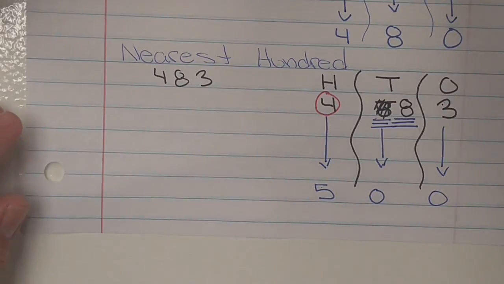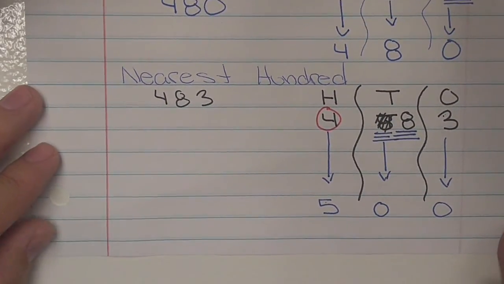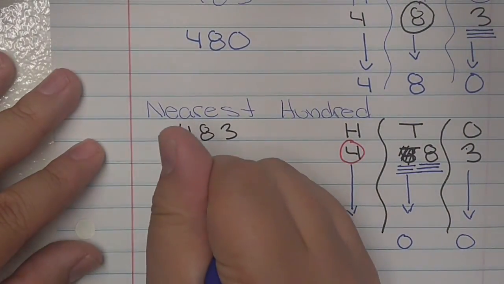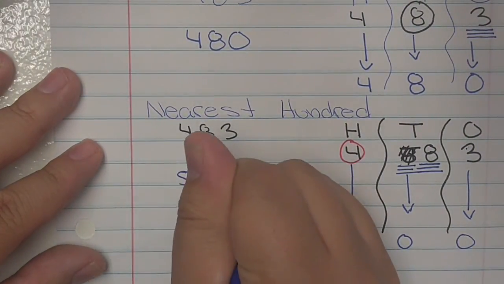So if I took 483 and rounded to the nearest hundred, the answer is going to be 500.